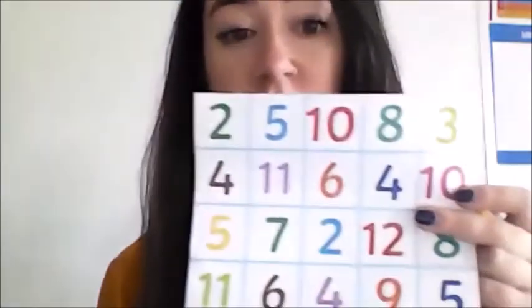And I got a 5 and a 3. So then I could do 5, add 3, which is 8. And then I would find an 8 on my grid and circle that. Or I could do 5, take away 3, which is 2. So I could find the 2.